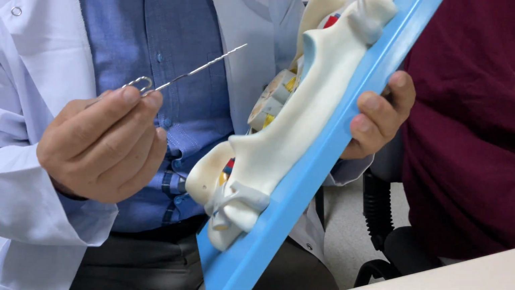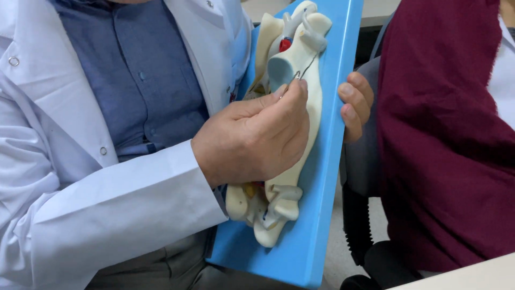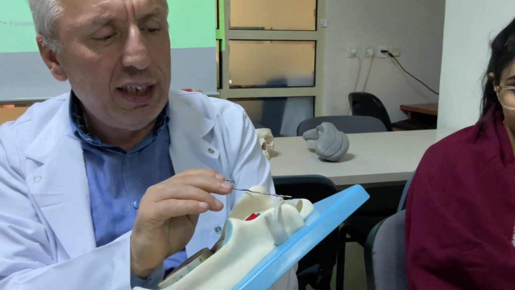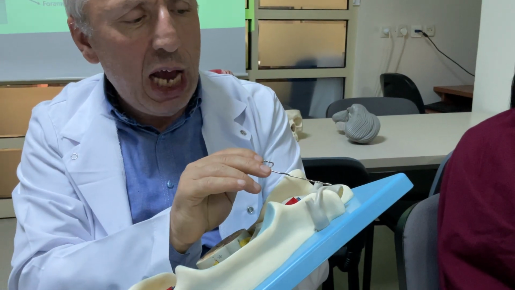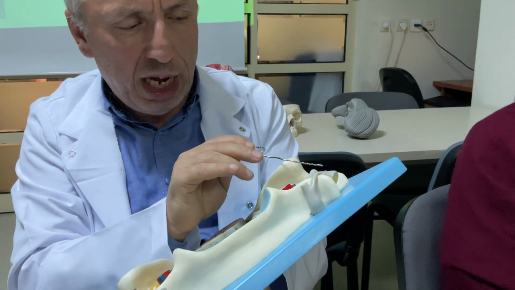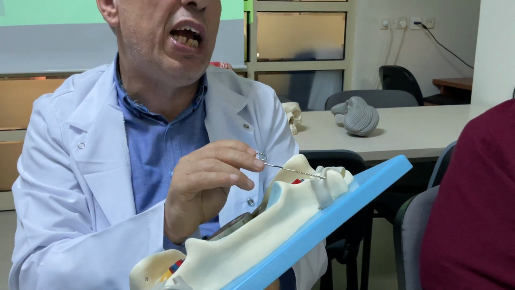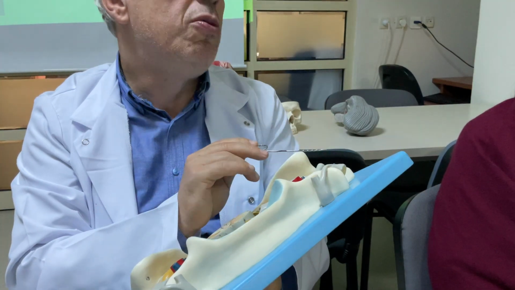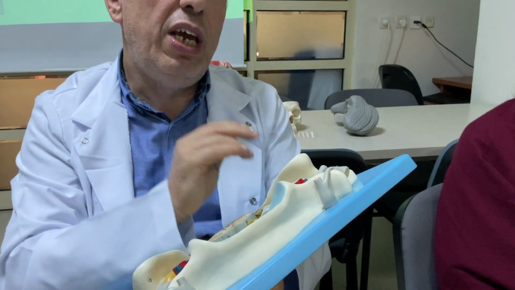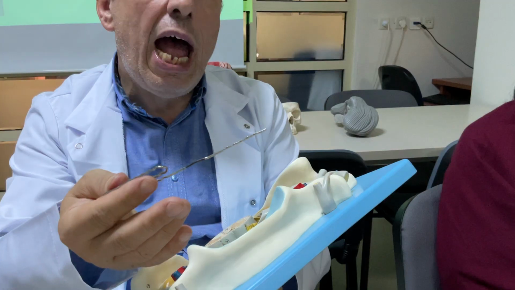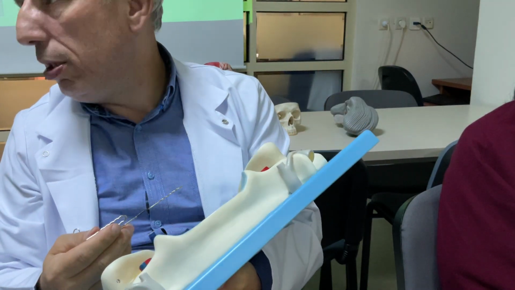Okay, how about this one? This is called paravertebral ganglia. This is the rami communicantes. Rami is plural. Ramus is singular. We have white ramus and the gray ramus.